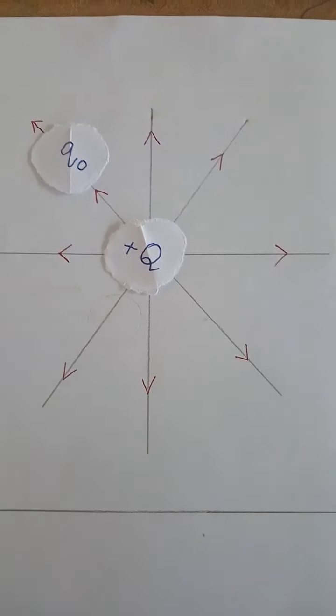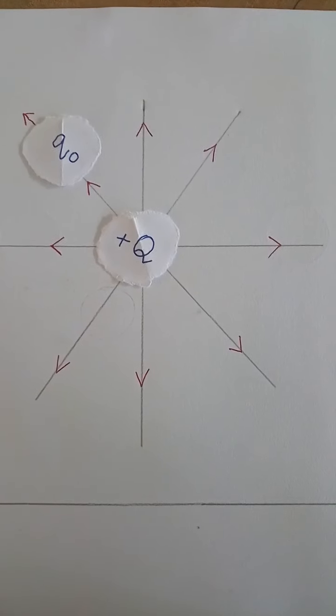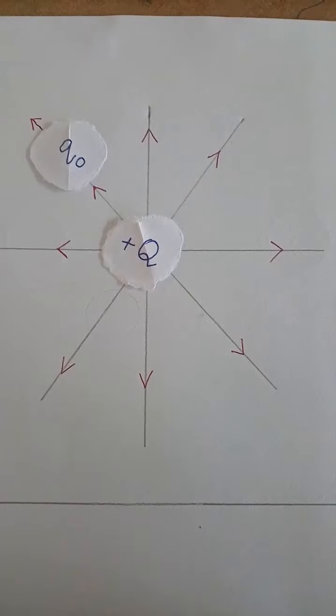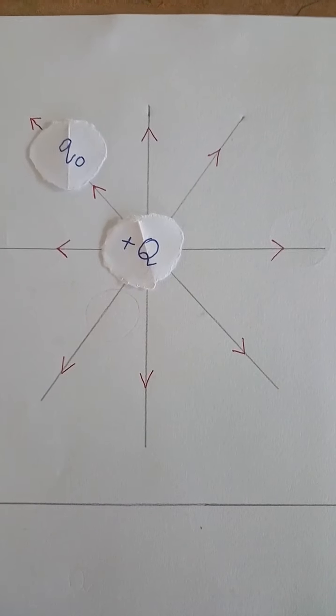So always keep this in mind. Concentration of the field lines shows that the strength of the electric field has increased.